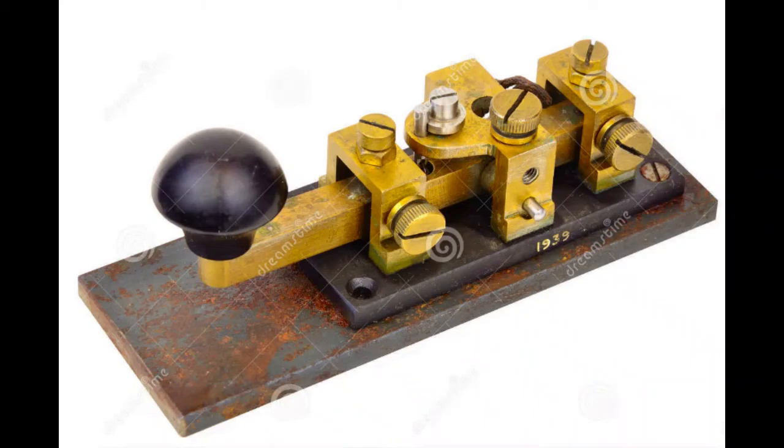Next we have ant for antenna. Over to you. And then finally for that section, BK for break. Over to you.